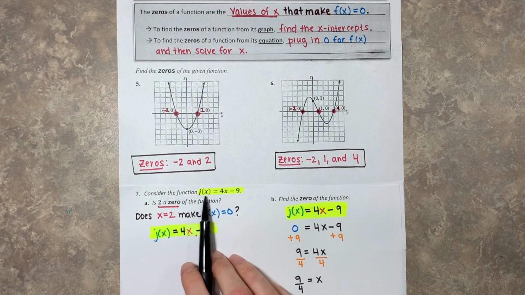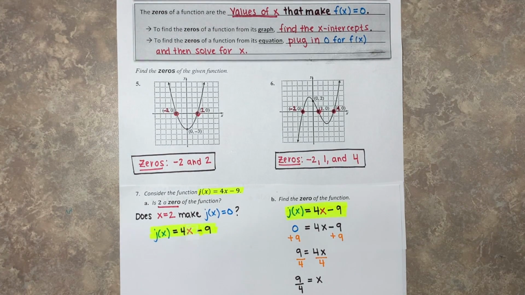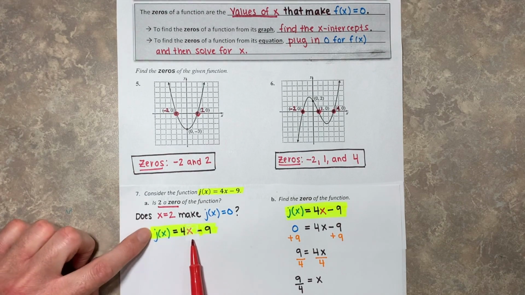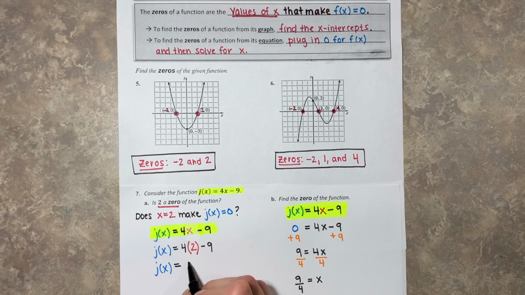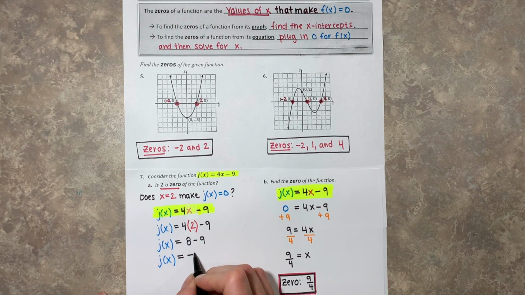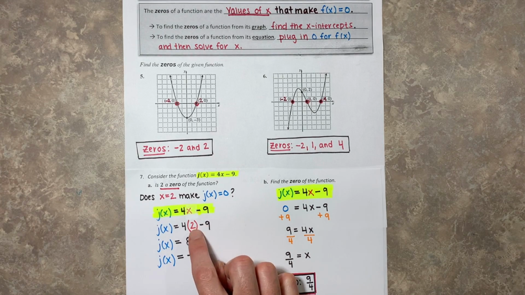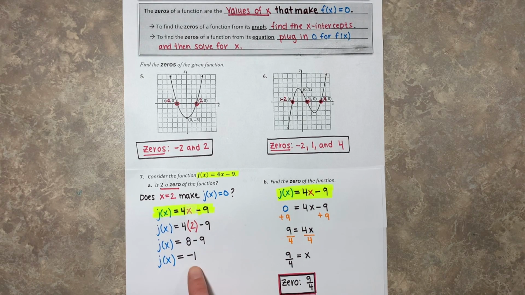So I've started by copying down the original given function. Let's plug in 2 for x and see if it gives us 0 for j of x. So we plug 2 in for x. If we simplify, this would give us 8 minus 9, and 8 minus 9 simplifies to a -1. So plugging in 2 for x makes j of x -1. It does not make j of x equal to 0. So that means that 2 is not a 0. Because when you plug in 2 for x, you do not get 0 for j of x.